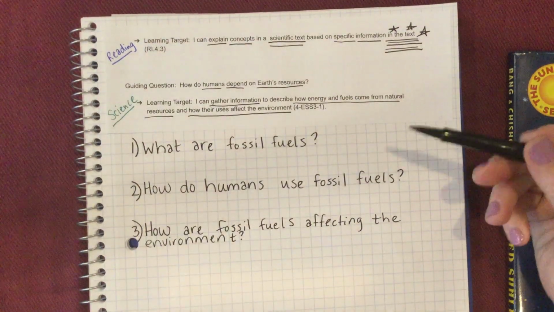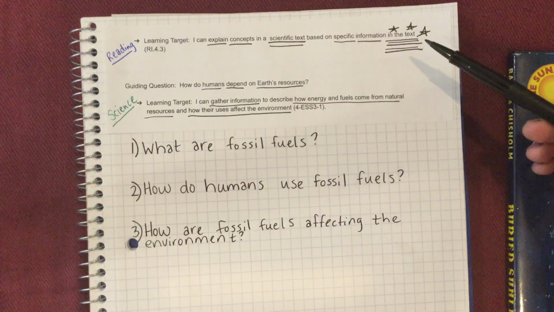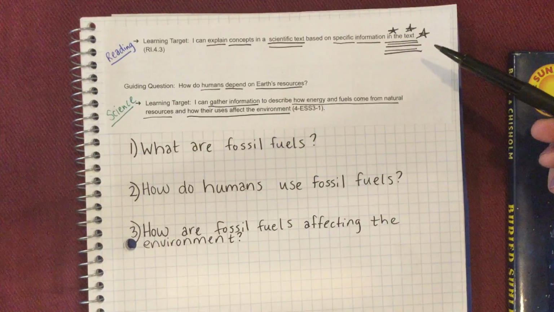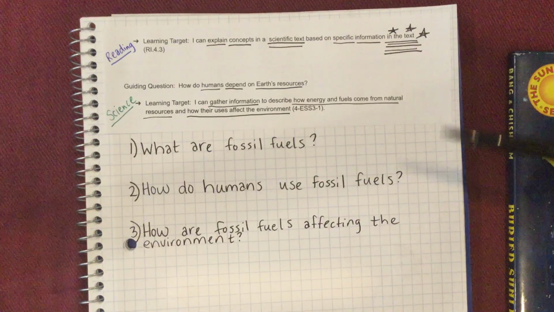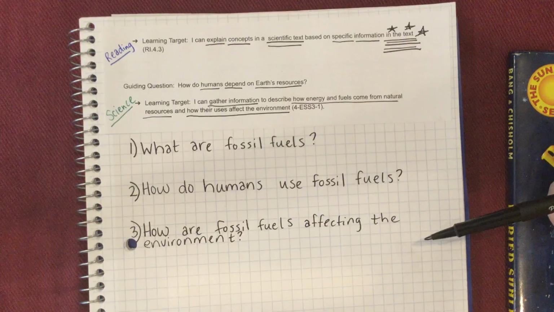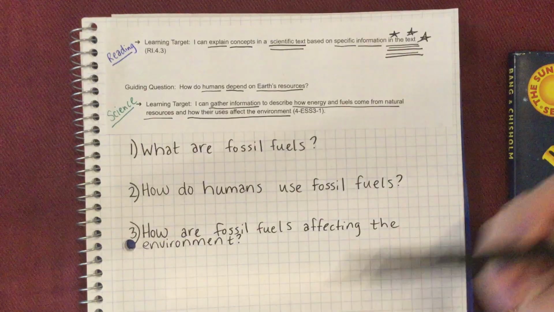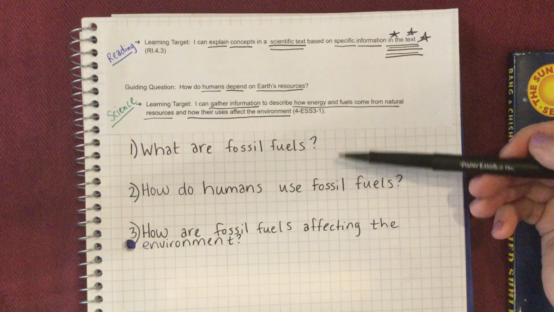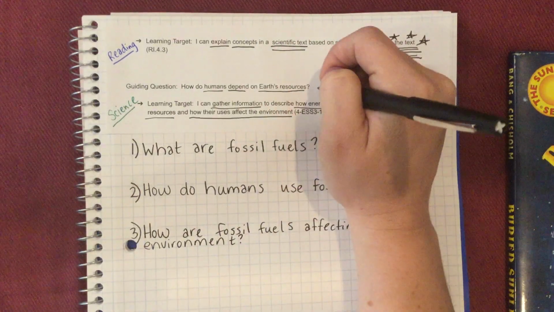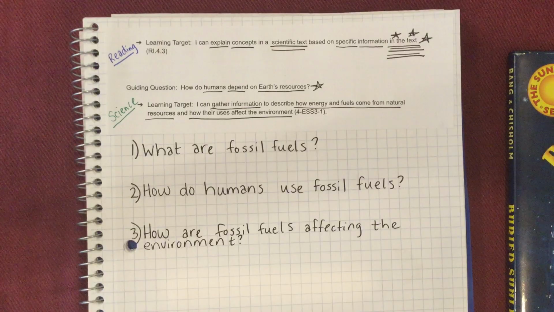Okay, so again, the questions that you're answering are, what are fossil fuels? Getting it from the text. How do humans use fossil fuels? Again, getting it from the text. And how are fossil fuels affecting the environment? And that's right, you knew it already, you're getting it from the text. With these questions, the answers that we find from the text are going to help us answer our big question, how do humans depend on Earth's resources?